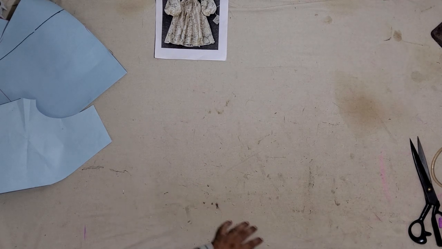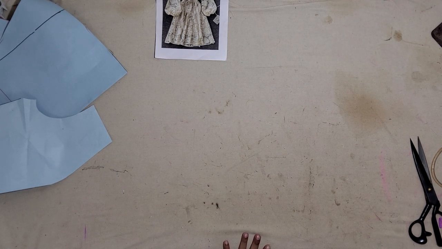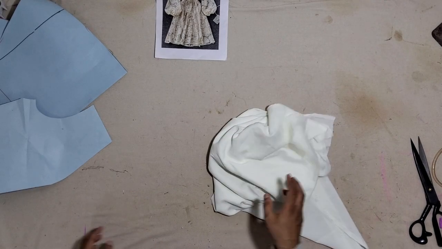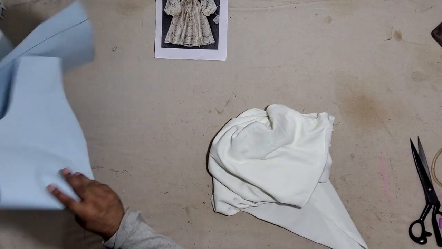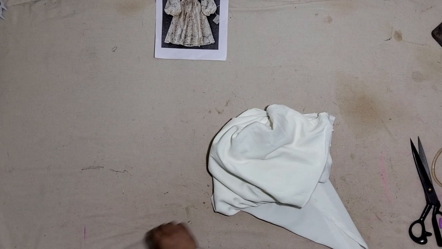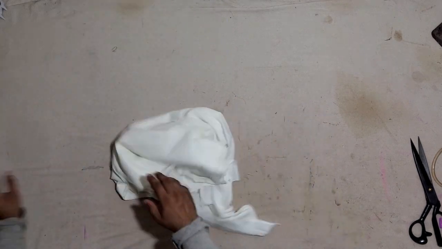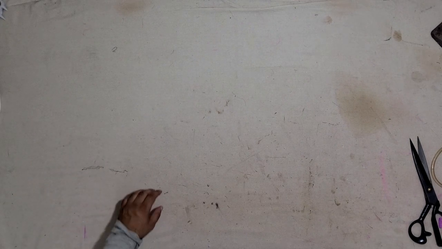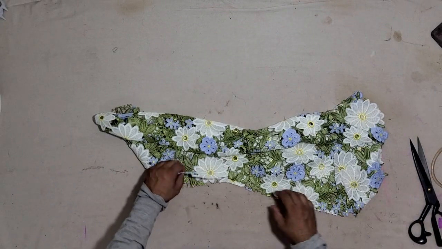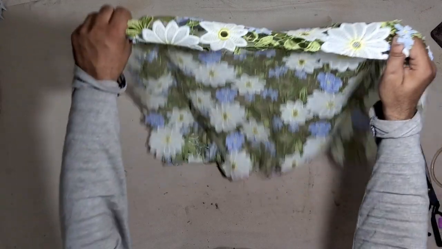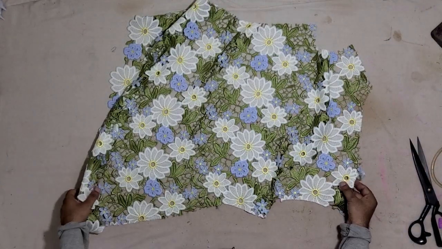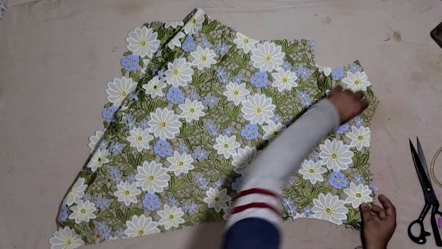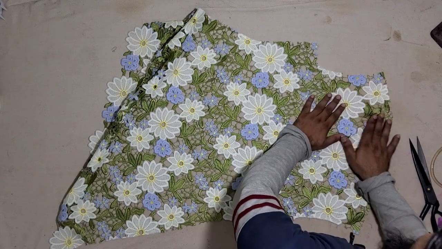Now, for different kind of fabric, we take different measures, different techniques. In this, we are going to use something different. I will paste the lining on this sleeve panel. See, the neckline is increasing.